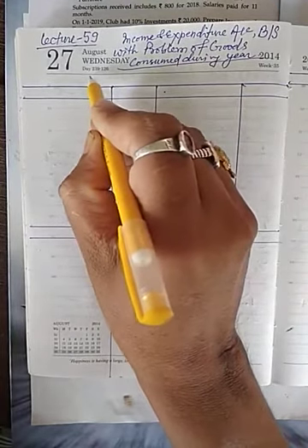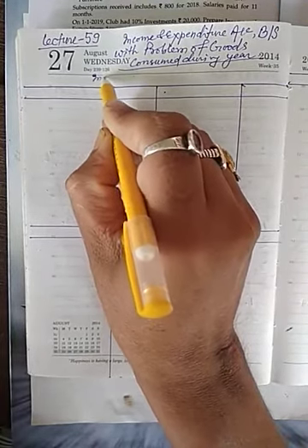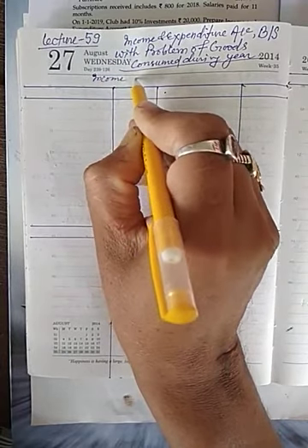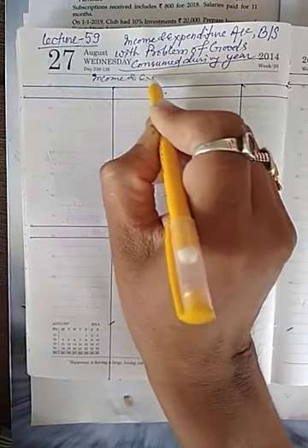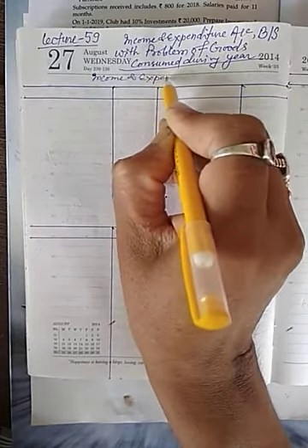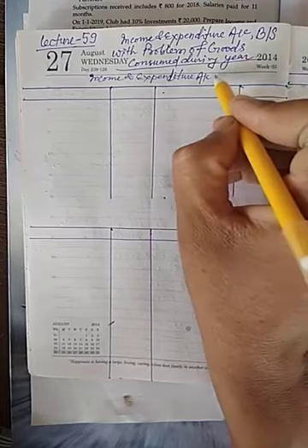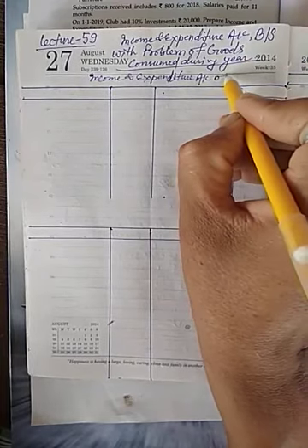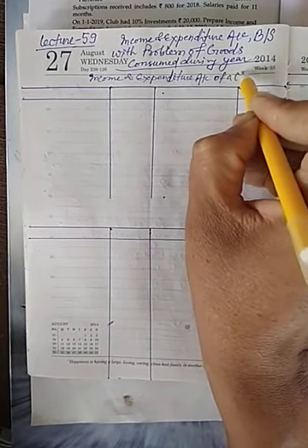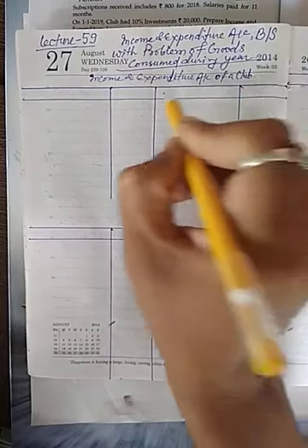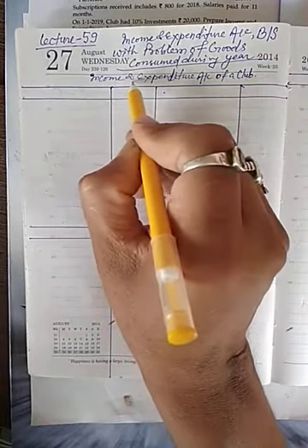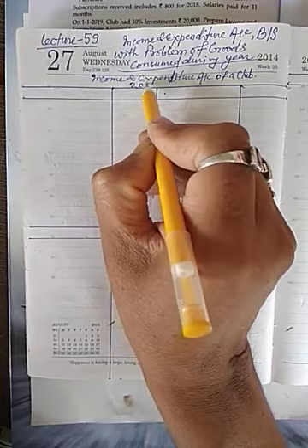Income and expenditure account of a club for the year ending 2019.